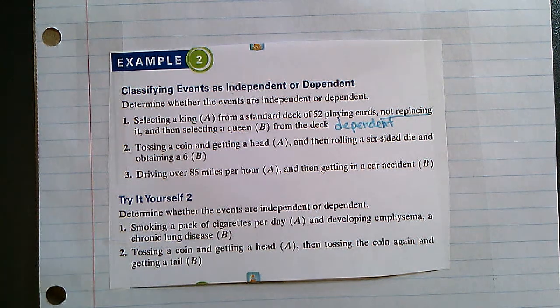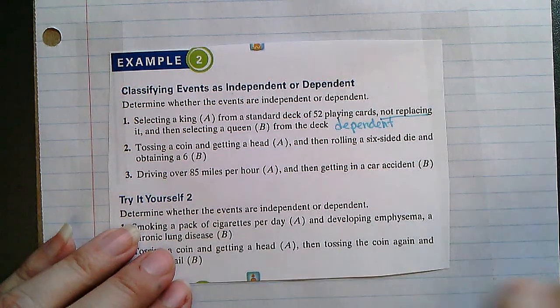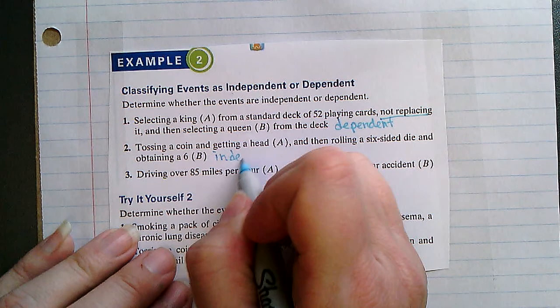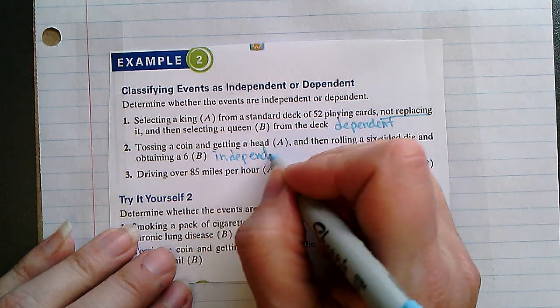Tossing a coin and getting a head, and then rolling a six-sided die and obtaining a 6. So if I first toss that coin and then roll a 6, will the outcome of the coin event have an effect or change the probability on rolling that die? No, it will not. So these are independent events.